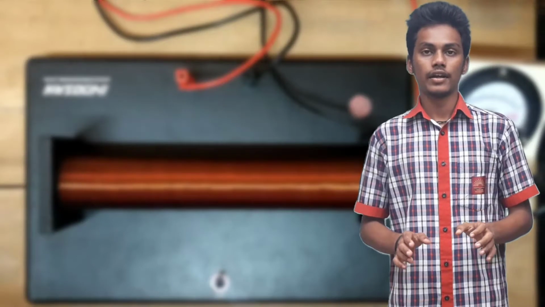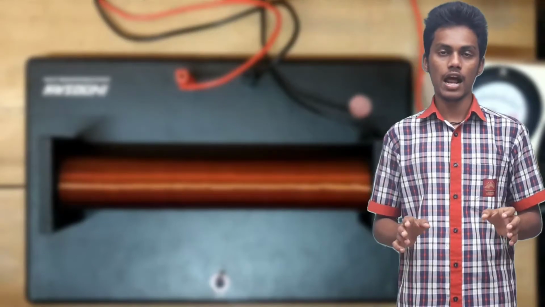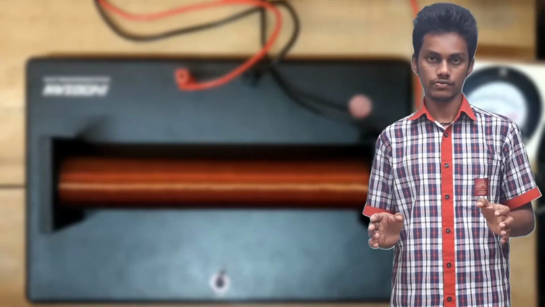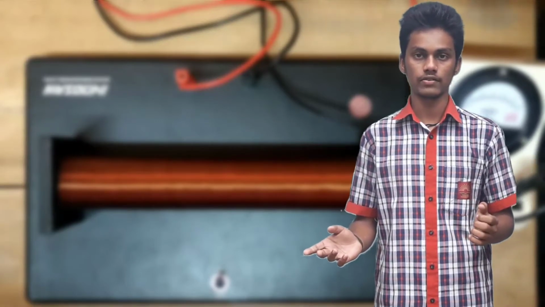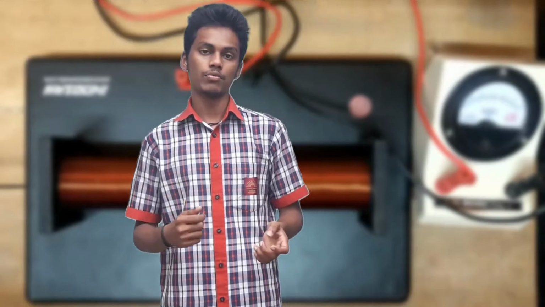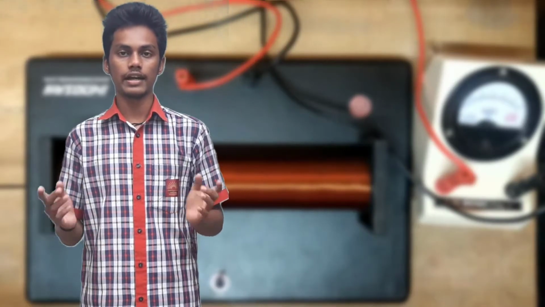When the magnet is introduced into the coil, the galvanometer shows a positive deflection. When the magnet is stationary, the galvanometer shows a zero deflection. When the magnet is removed from the coil, the galvanometer shows a negative deflection.